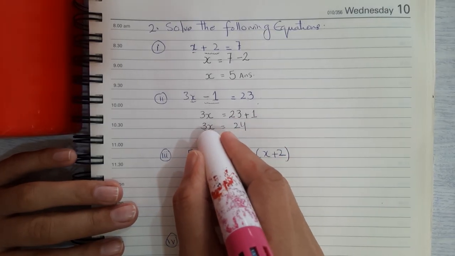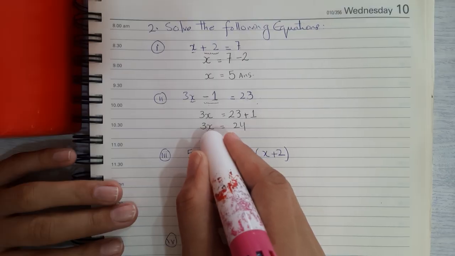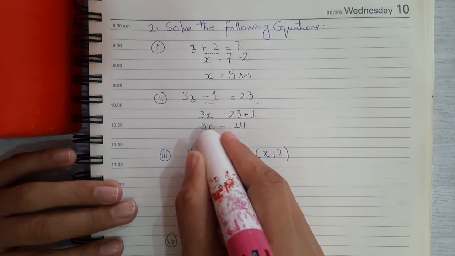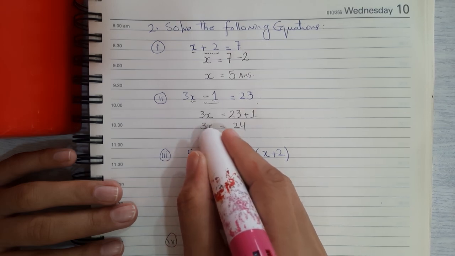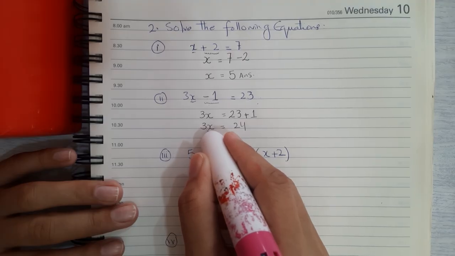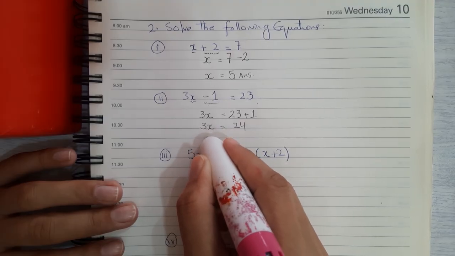Now 3 and x, whenever numbers are written in this form, that means they are being multiplied together, because you don't see any plus in between them, any minus, or any divide. That means that is multiplication. 3 and x are being multiplied together.